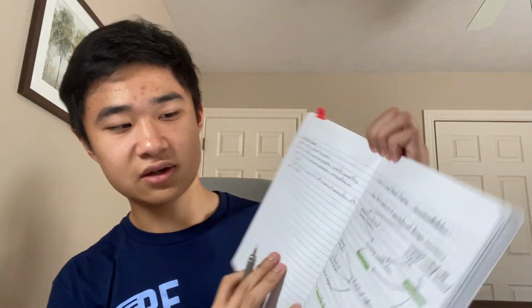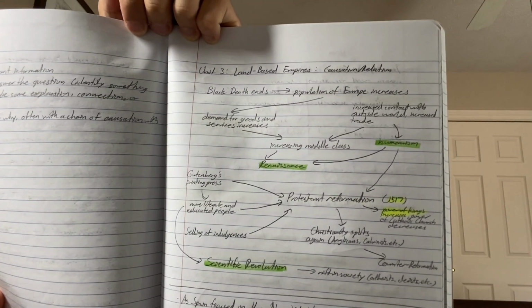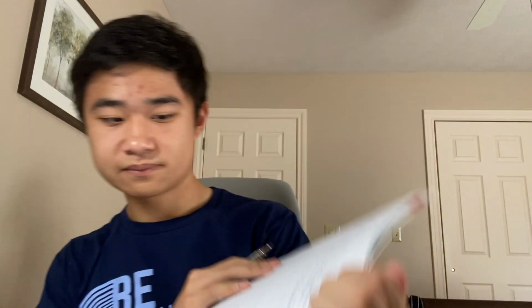Now, as the exam got closer, I started making these mind maps in the notebook. What these are is kind of like a cause and effect chart. Right now I'm flipped to Unit 3, Land-Based Empires. What I have is Black Death ends, and then an arrow drawing to population of Europe increases, which then has an arrow going to demand for goods and services increases. So you can see there, I have that.